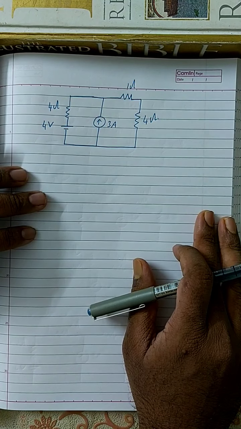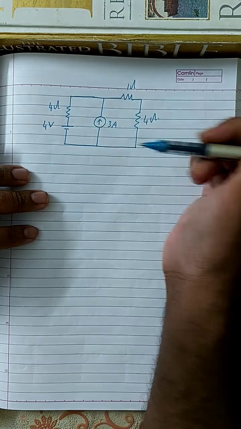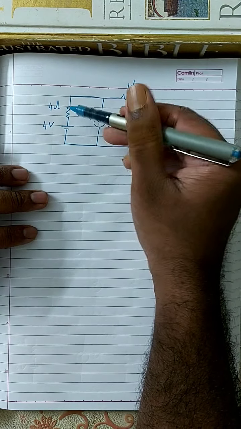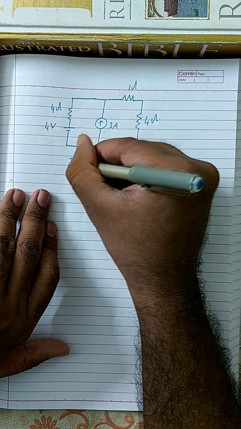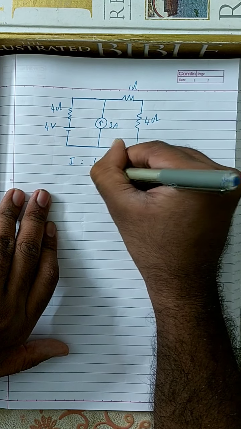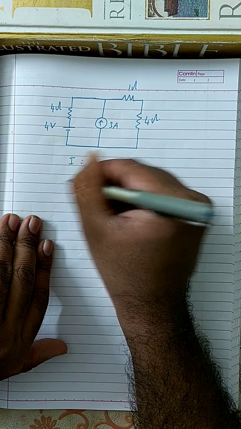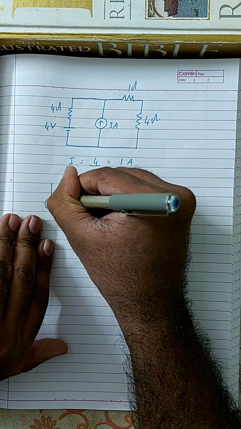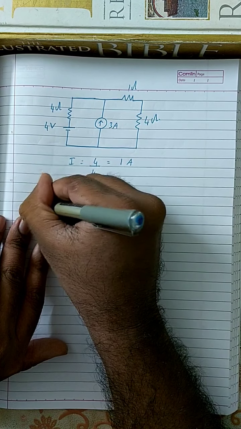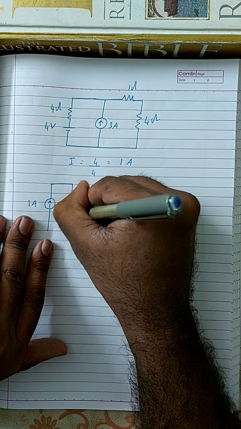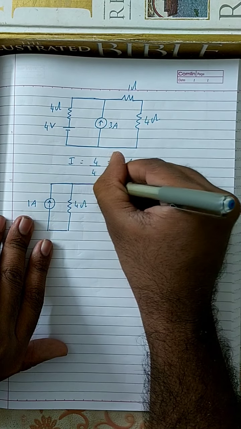So now what I'm going to do is convert this into a current source with a parallel resistor. So how does it look in that case? What is the value of the current? Current is equal to V by R, which is equal to 1 ampere. So this is equal to a current source whose value is 1 ampere, and a parallel resistor whose value is 4 ohm. The rest is the same.